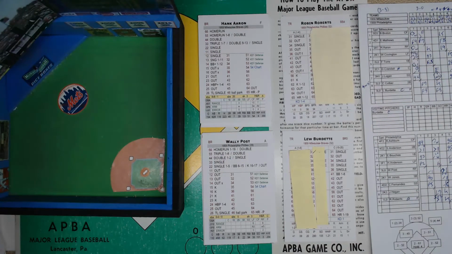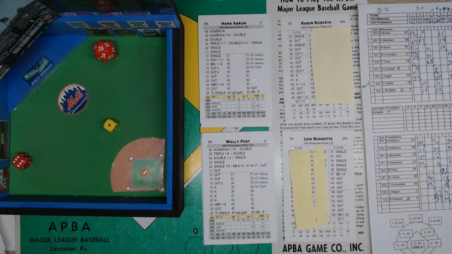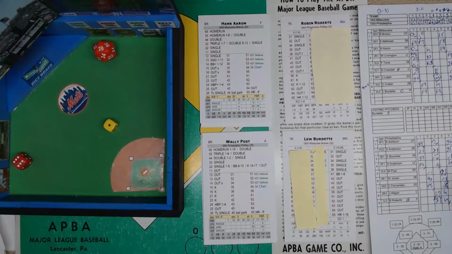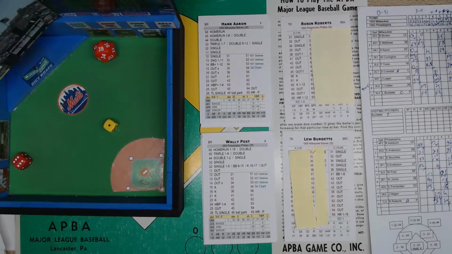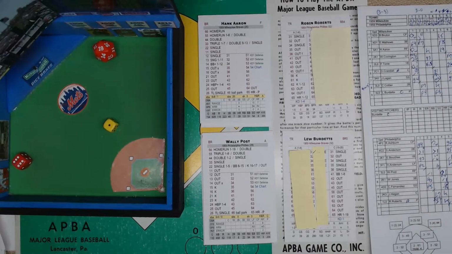So 2 out, runner on first, and Lou Burdett throws over to first. Keep Anderson honest. And here's the pitch. And that's going to be a 61. A fly ball, shallow center. Racing in is Brutton, and he gets there. And that retires the side. So no runs, 1 hit. We go to the top of the 8th inning.